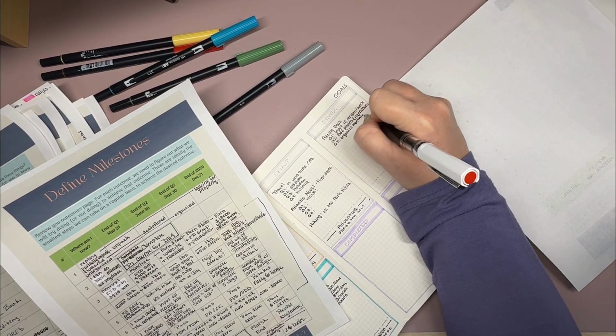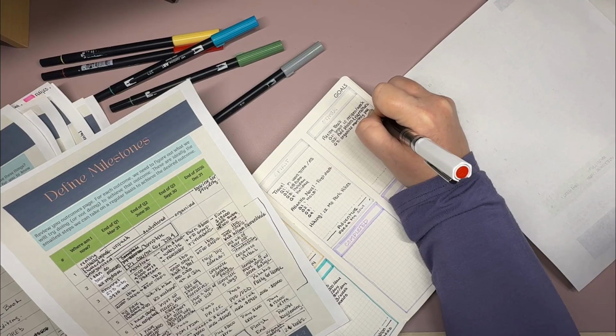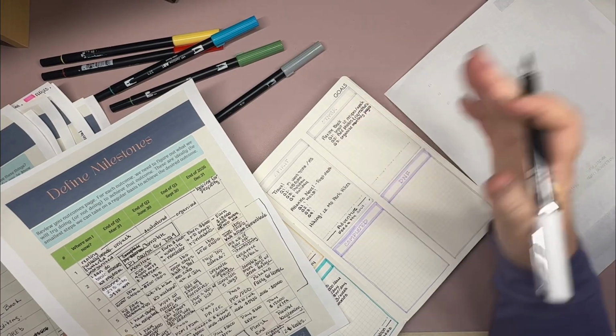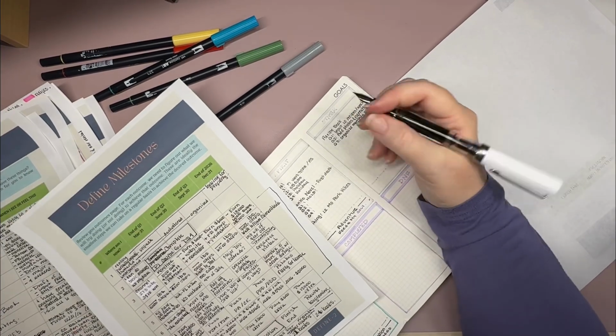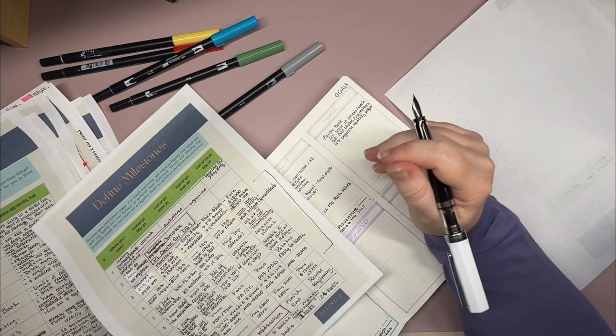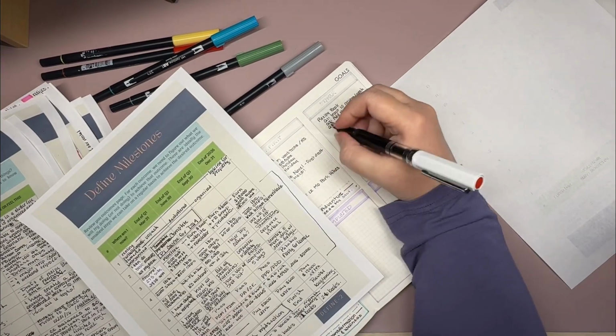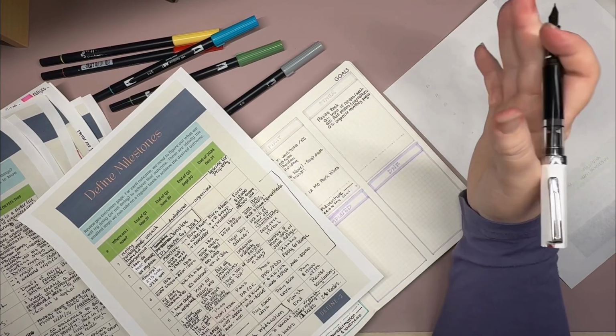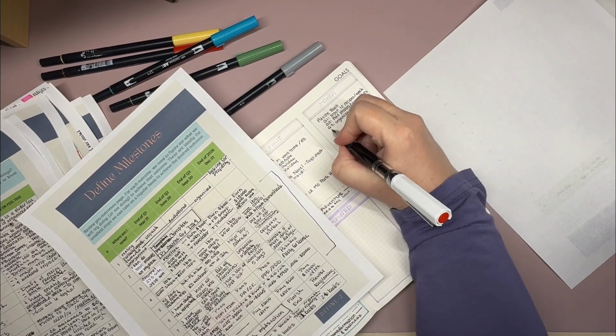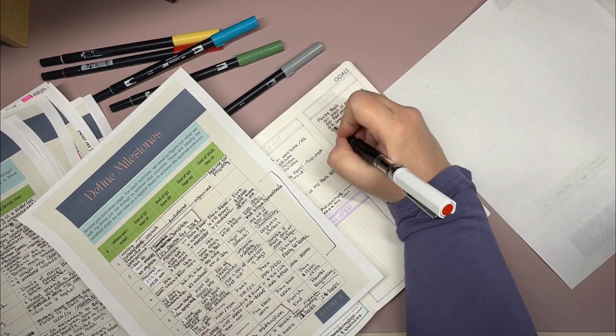I have this book organized by month. So if you're looking for a Christmas recipe, it's going to be in December. If you want a Mexican recipe for Cinco de Mayo, you're going to look in May. That's why monthly pages.